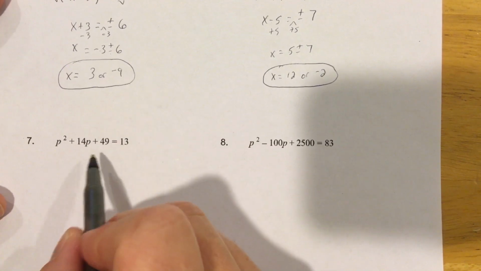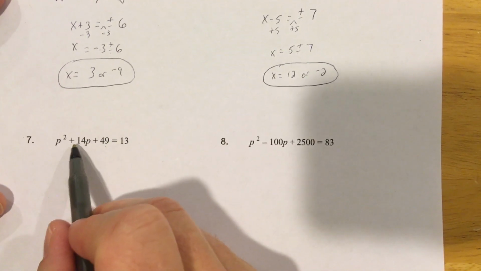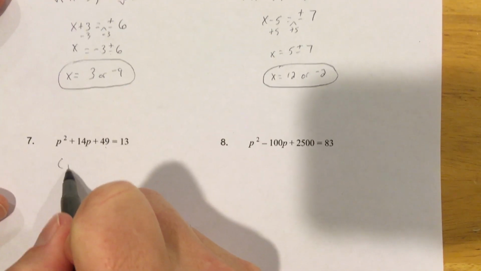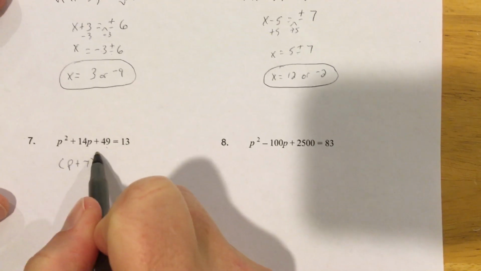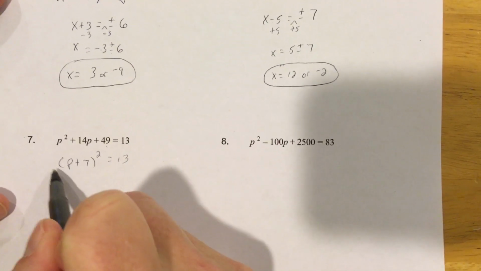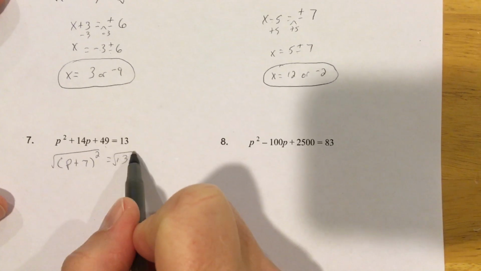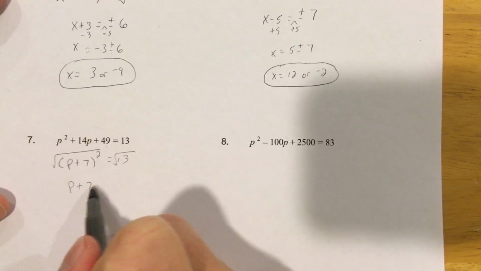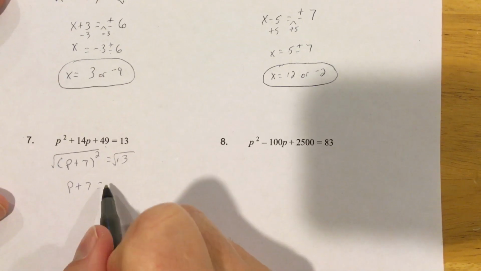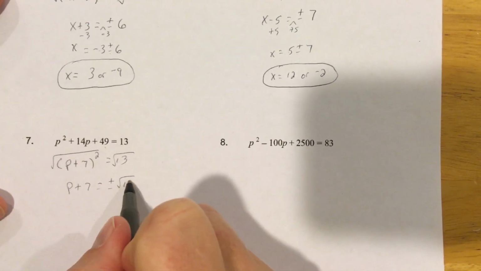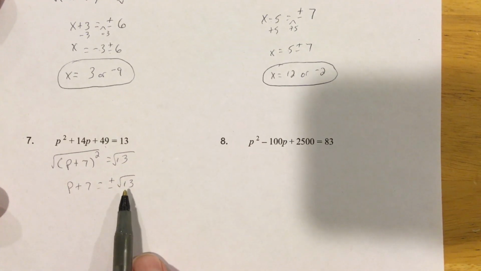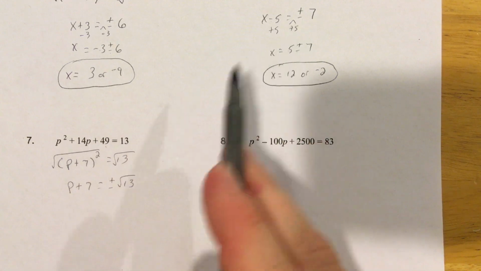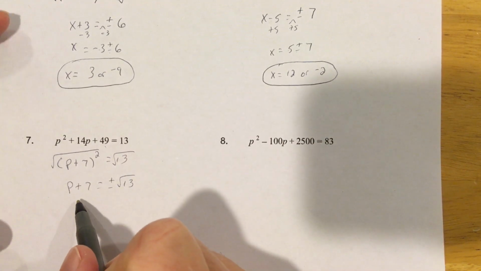All right, same thing here. What two numbers multiply to equal 49 and add to equal 14? That would be 7 and 7. So p plus 7 squared equals 13. We take the square root. So p plus 7 equals positive or negative square root of 13. Now the square root of 13 is not so nice like the other ones were, so we're going to leave it like that for right now.